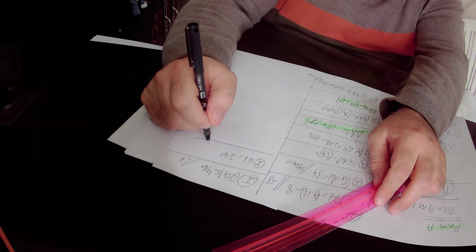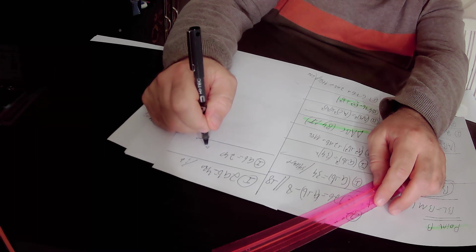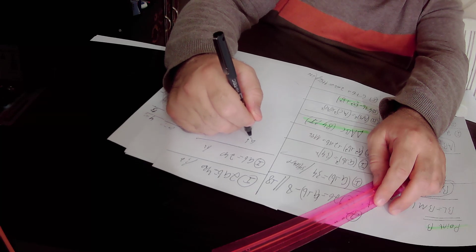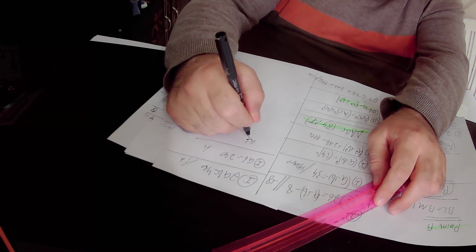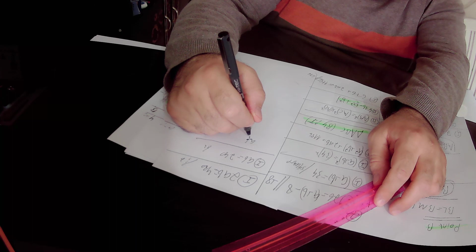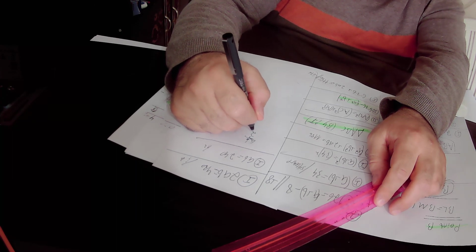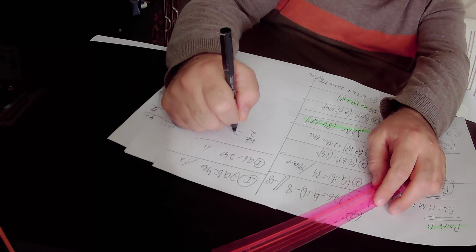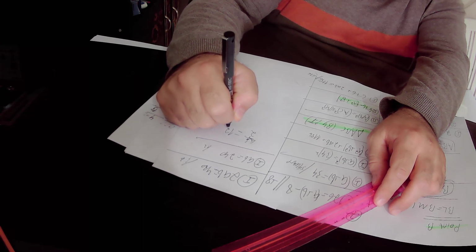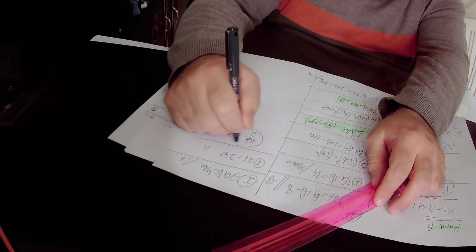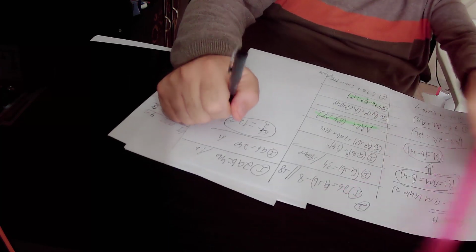So here we divide the equation by 2, and we get that AB over 2 equals 240 over 2, that is 120. So A times B over 2 equals 120.